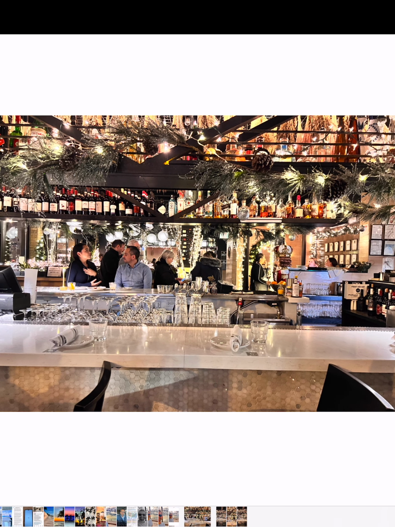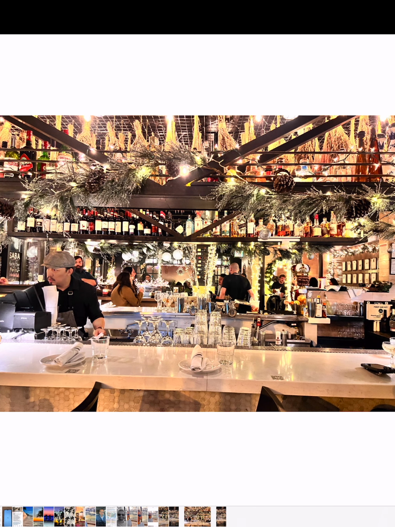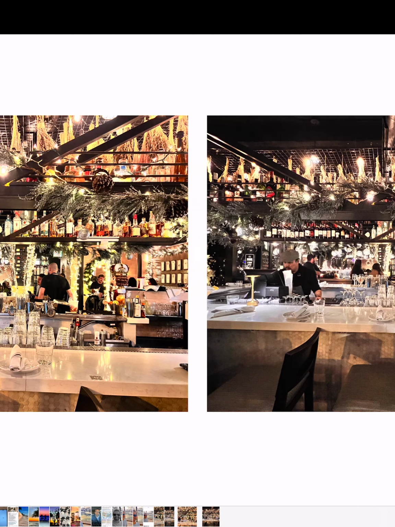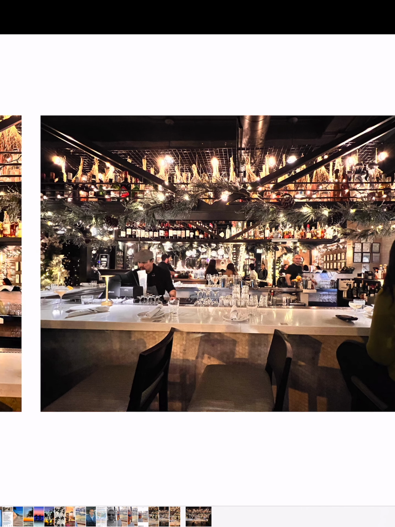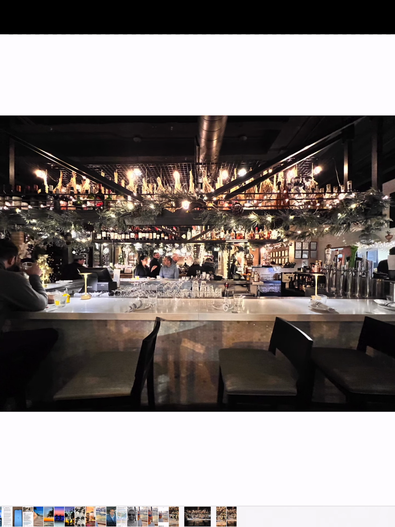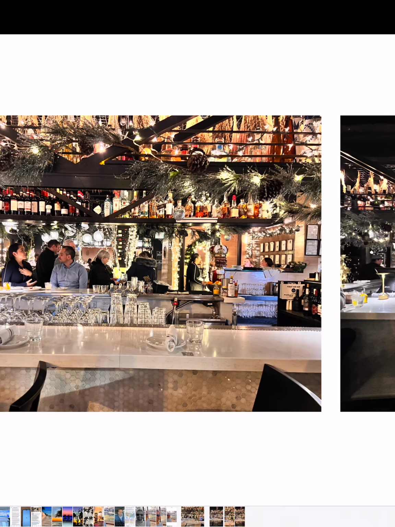So I like this photo because we have this couple there and they're very visible. But I like this one a little bit more because it's more interactive with this guy, the bartender working. And then we have this much wider shot, just like this is the wider shot, and it has more of the background area.